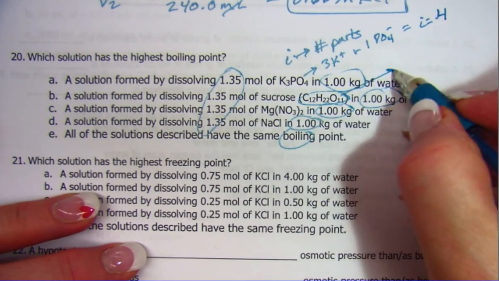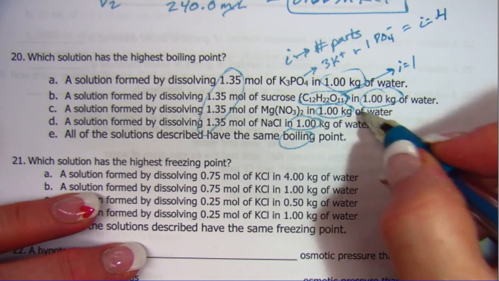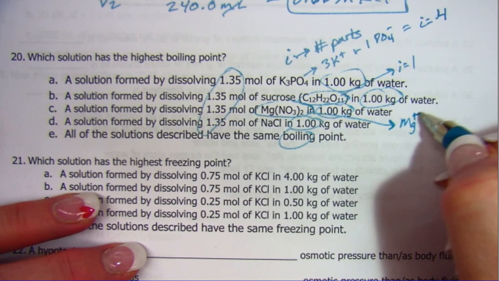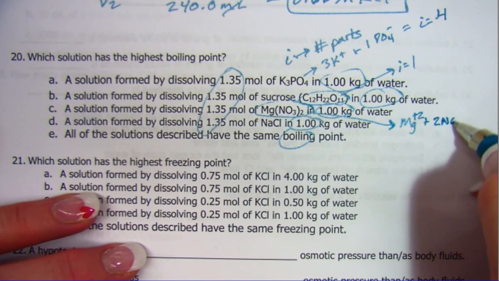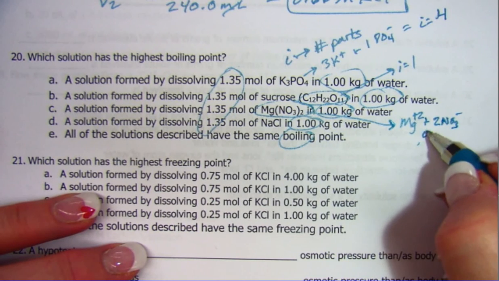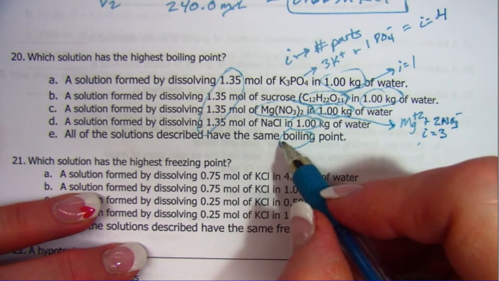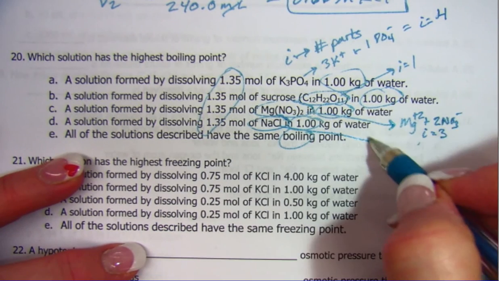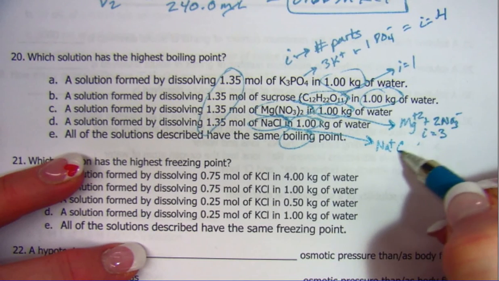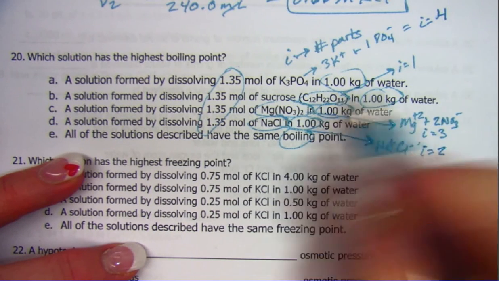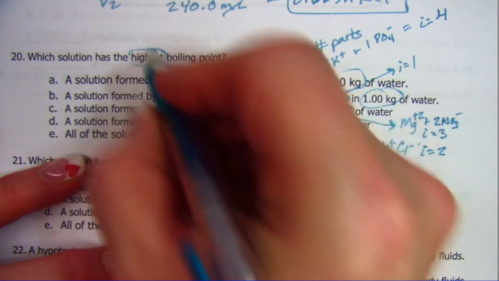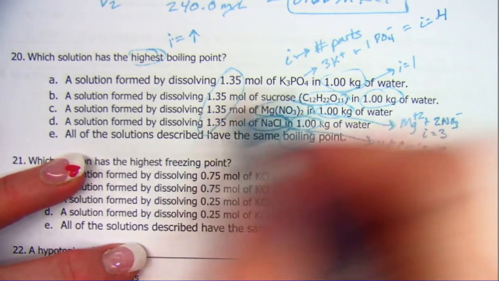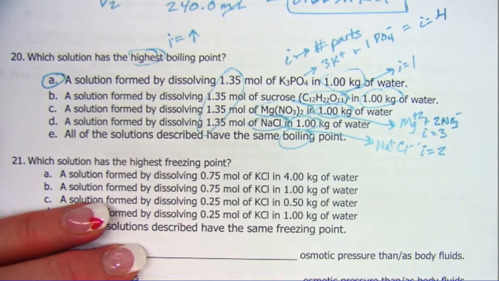Sucrose, I of 1. It's covalent. Magnesium nitrate, magnesium plus 2 and 2 NO3 minuses, so the I is 3. And then all solutions have the same, NaCl, Na plus, Cl minus, I is 2. So I'm looking for the highest boiling point. I want the I to be the biggest. So the I is biggest in A.